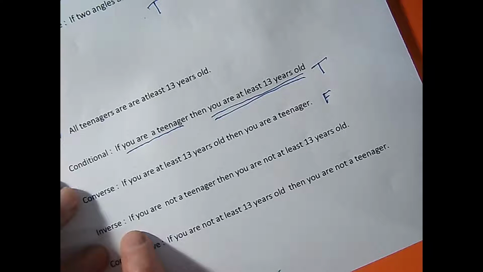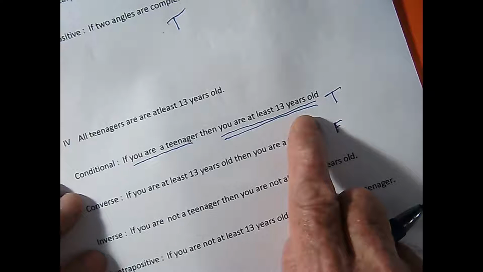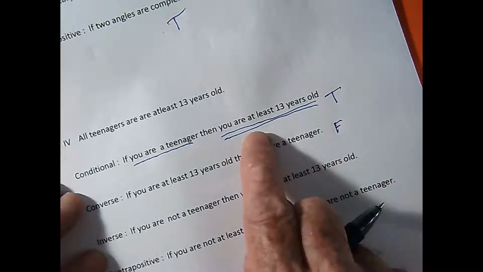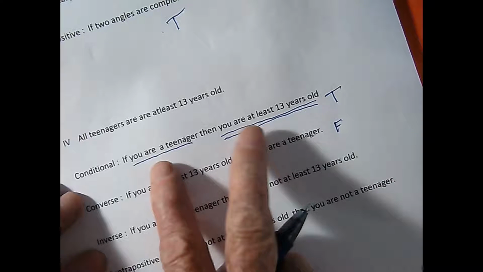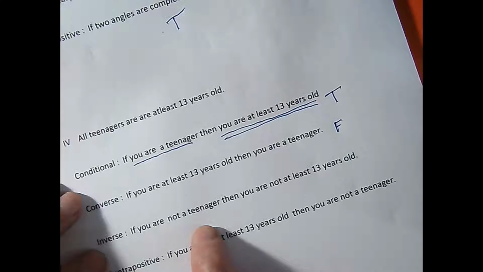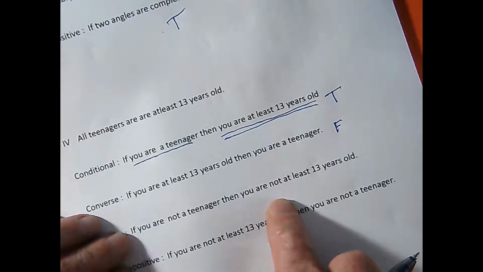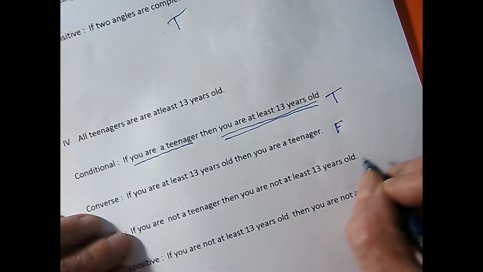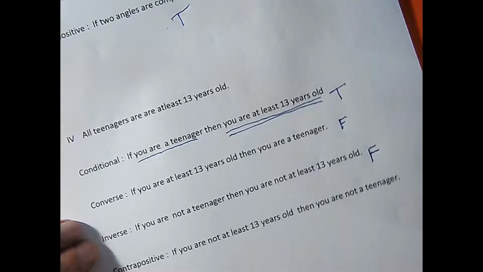If I wanted the inverse of this original conditional, if you're a teenager, then you're at least 13 years old. To get the inverse, I won't switch them, but I'll negate them. If you're not a teenager, then you're not at least 13 years old. Hey, I'm not a teenager, but I am at least 13 years old. So I've got to consider that false. And one more example, please.